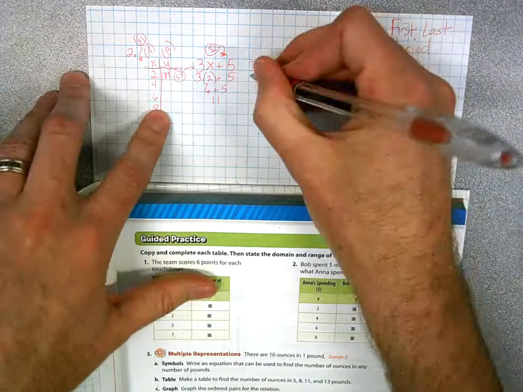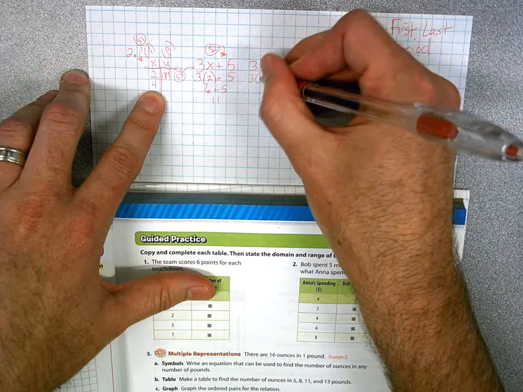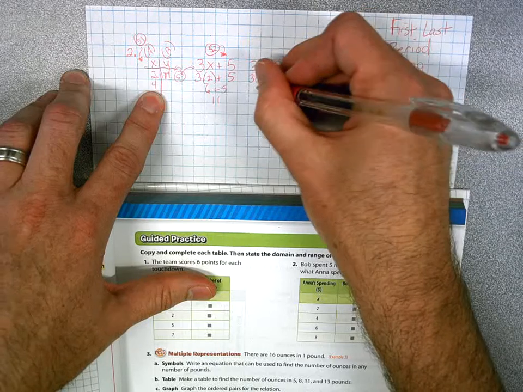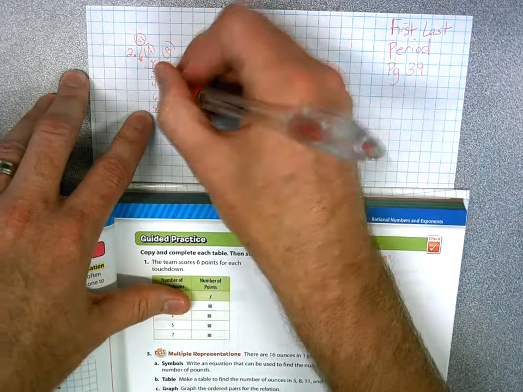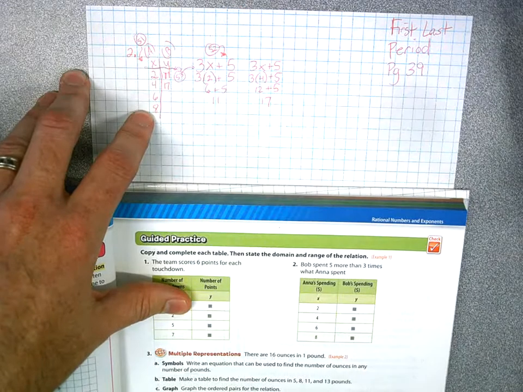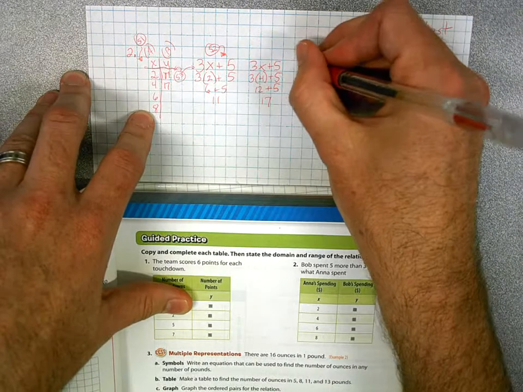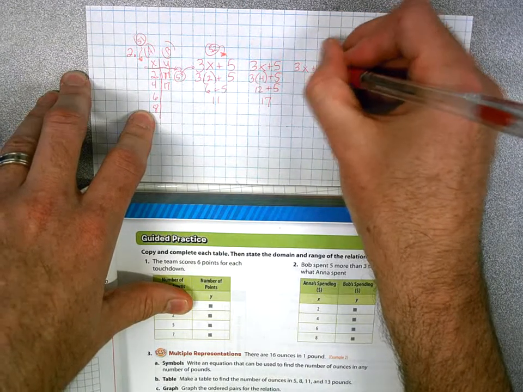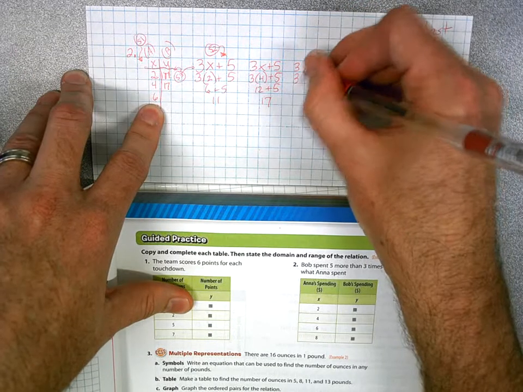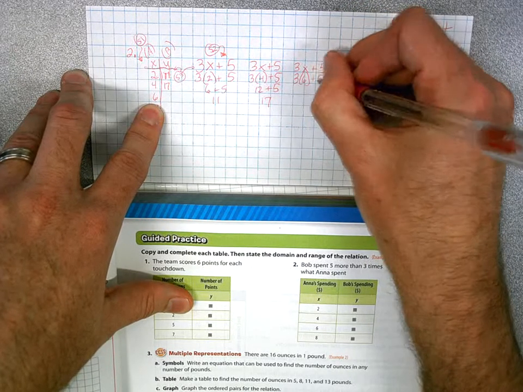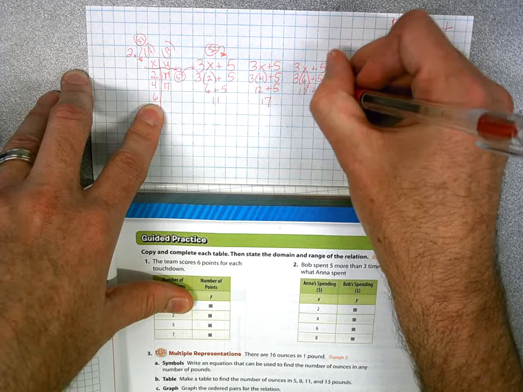So here we go. What if Anna spent $4? 3 times 4 is 12. Add that with 5, and you get Bob spending $17. How about if she spent $6? $6, I plug in for the x. So that's 18 plus 5.